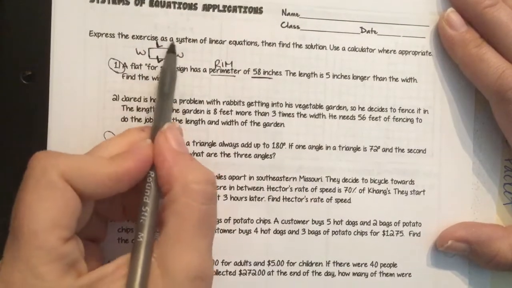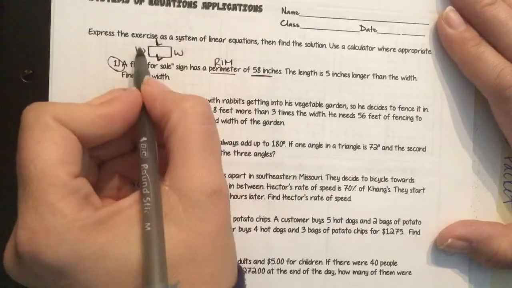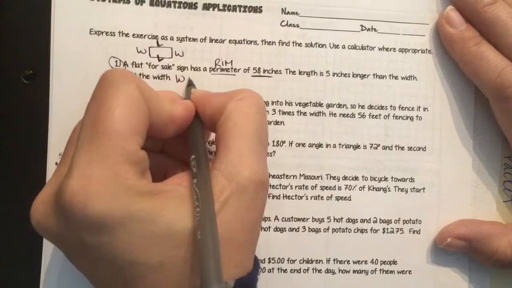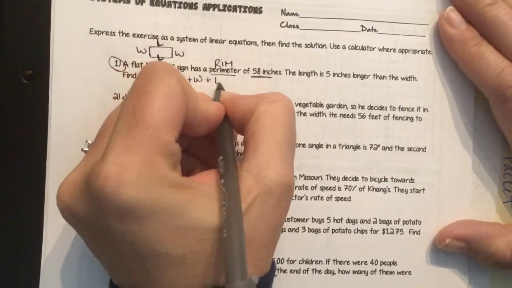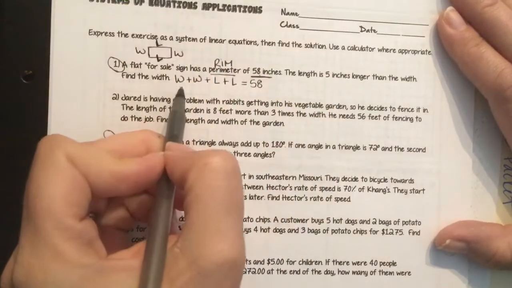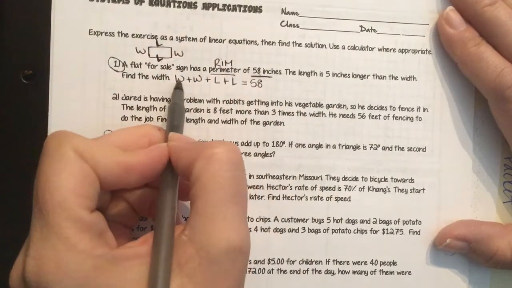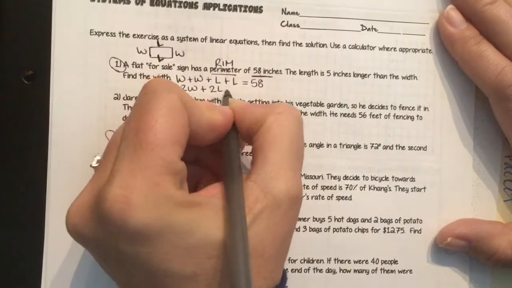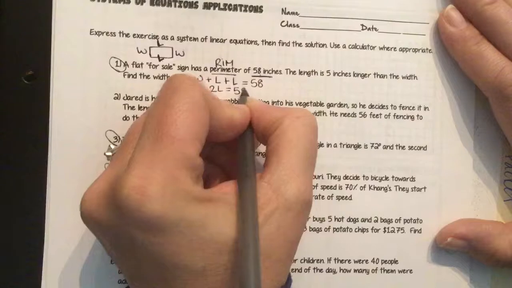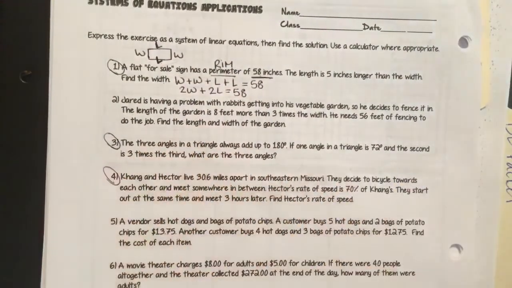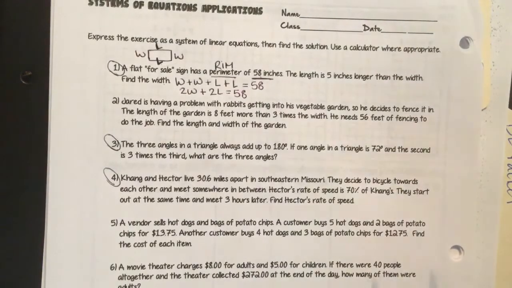Now, if I know that all sides add up to 58 inches, I can just add my variables and say that they equal 58. So I can say a width plus another width plus a length equals 58. I can also combine like terms, so I have 2 W's, so that would be 2W plus 2L equals 58. Now you can see I'm running out of room, so that's why I created boxes for you, which I think aren't quite big enough, but they'll work.